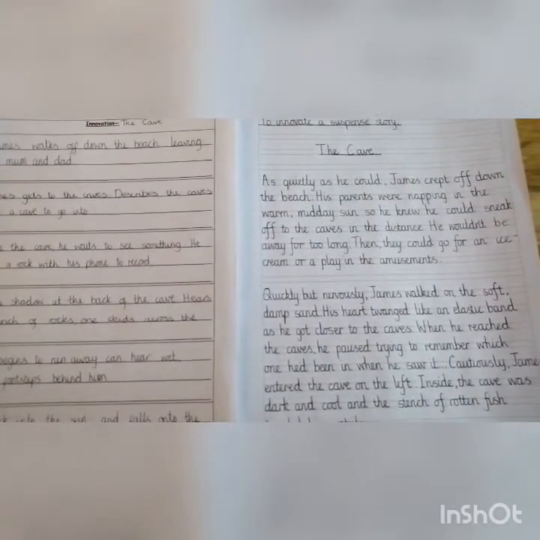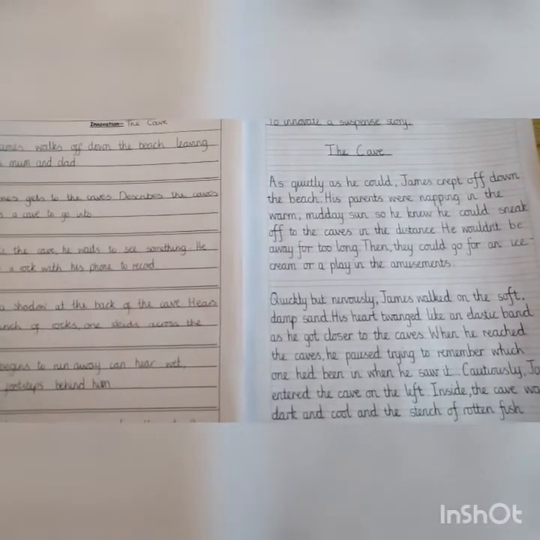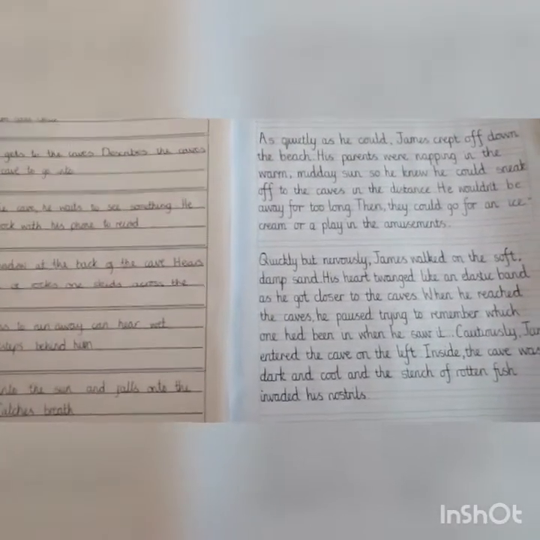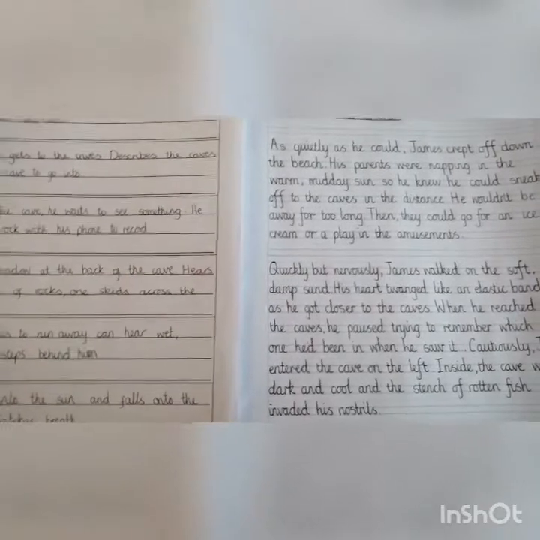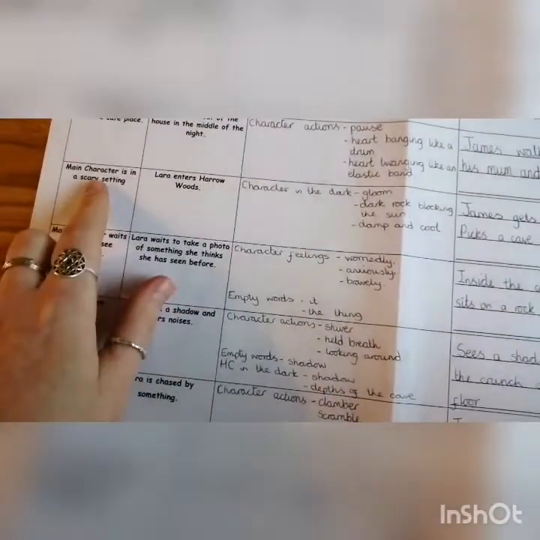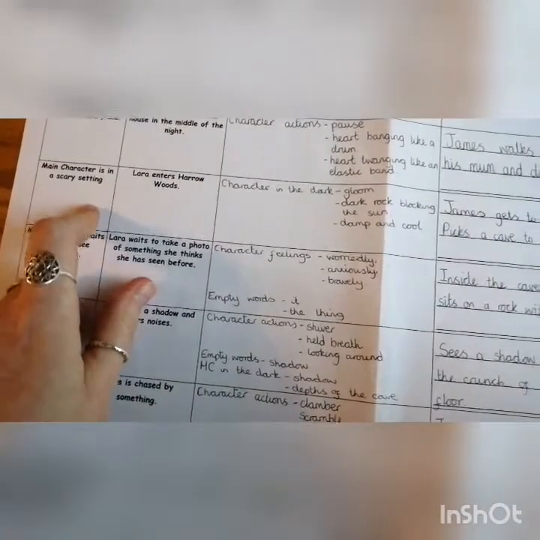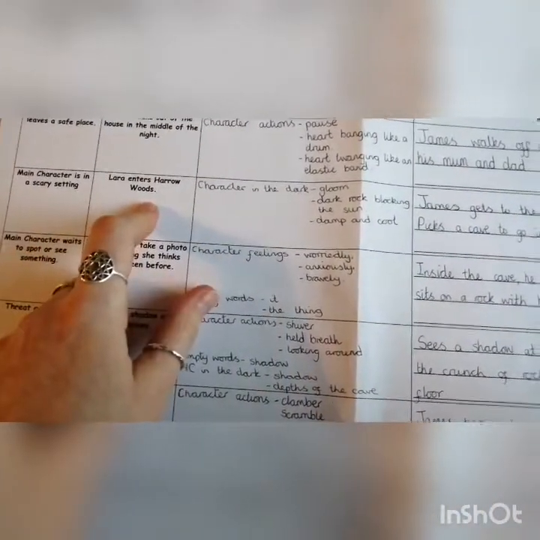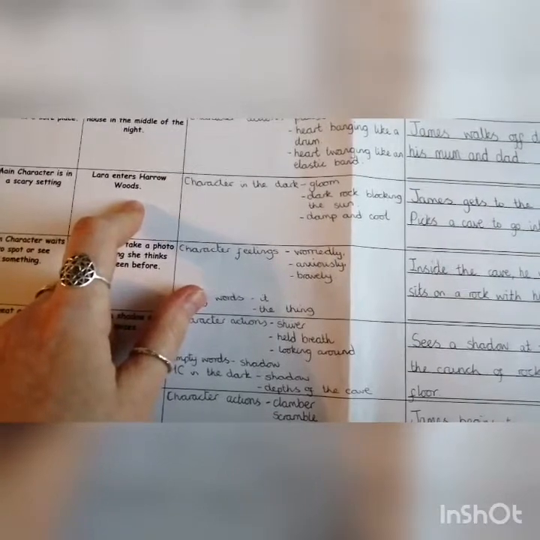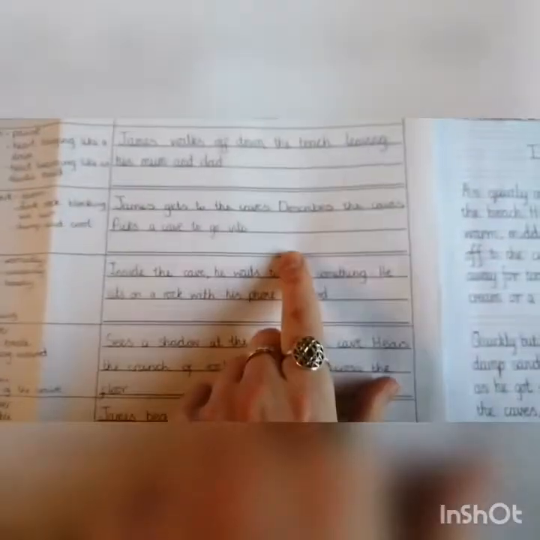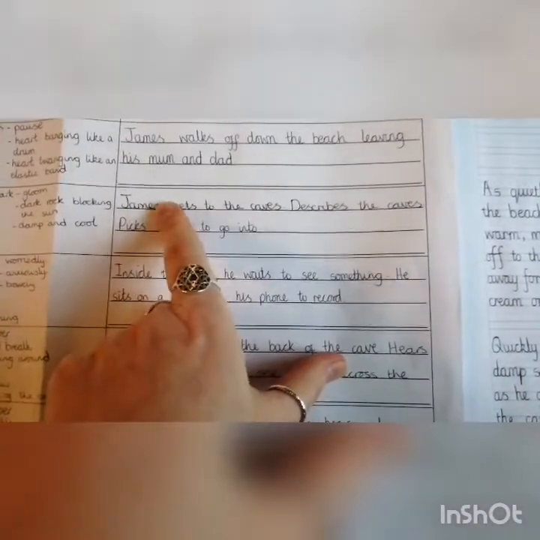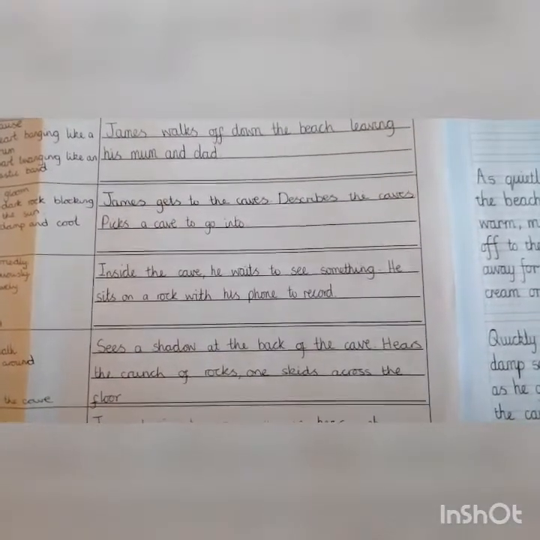Okay, so you should have now done your first paragraph, and we're moving on to the second paragraph, which will be the last one that we do for today. So, in the original story, our main character goes to a scary setting, and that means Lara enters the woods. In my story, it's going to be that James goes to the caves.